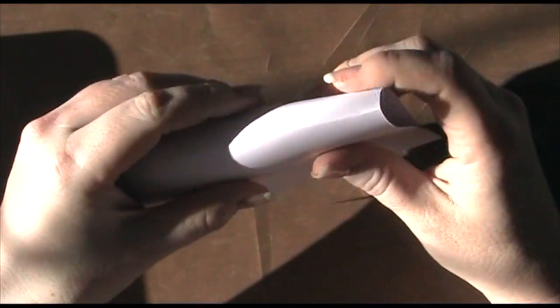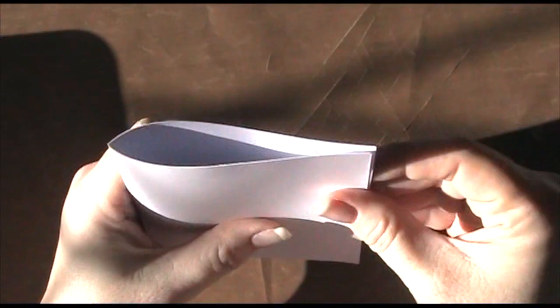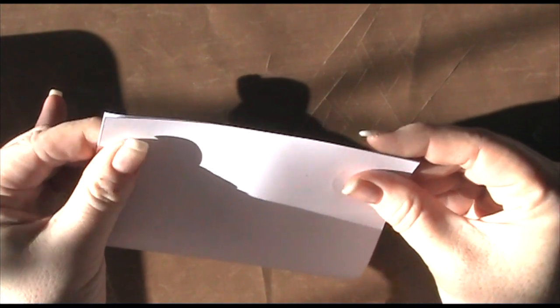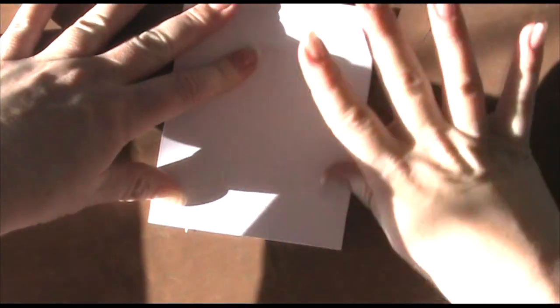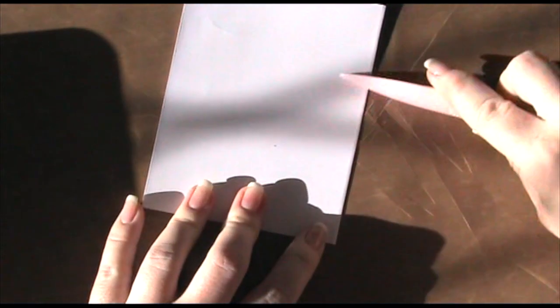So let's just put that over there, and I'm going to get my scoring tool and we're just going to fold our card in half. All I'm going to do is gently bend the card until it naturally finds the score line. There we go, you see it starts to find that, and then we can line up those edges to make sure everything's nicely square, and then score down that spine like so.